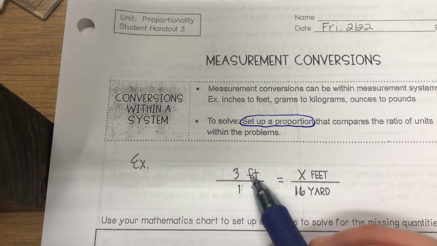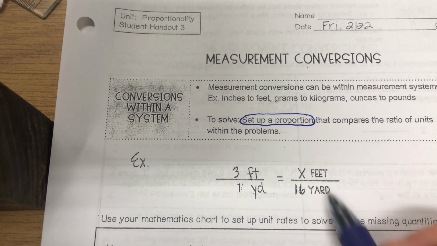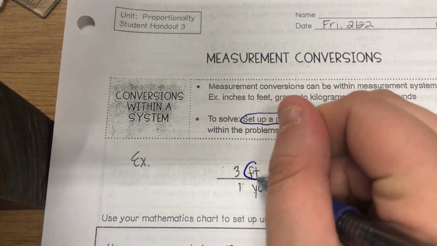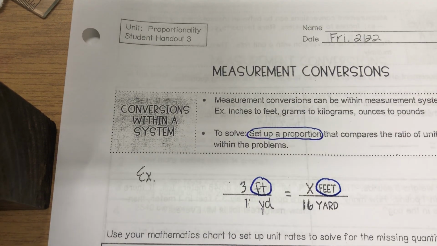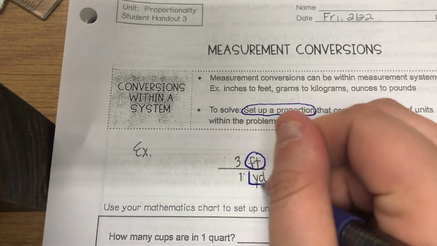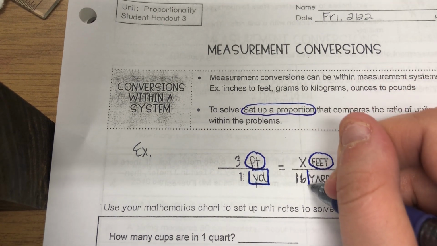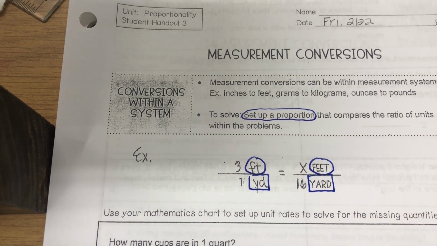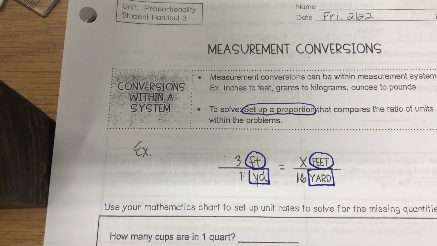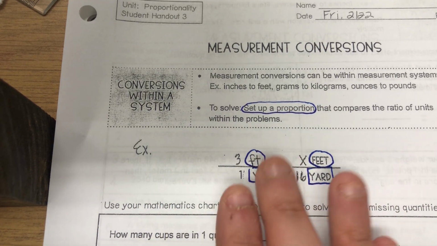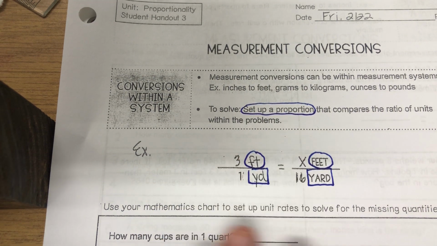So in this example, I have feet to yards equals feet to yards. So I'm going to circle feet, and it has to be across from 3 feet. Then I have yards, which I'm going to box. Is that across from yards? Yes. So I know that this unit rate to this unit rate is set up correctly. So we could cross multiply, but we're just showing you an example of how you're going to do it.